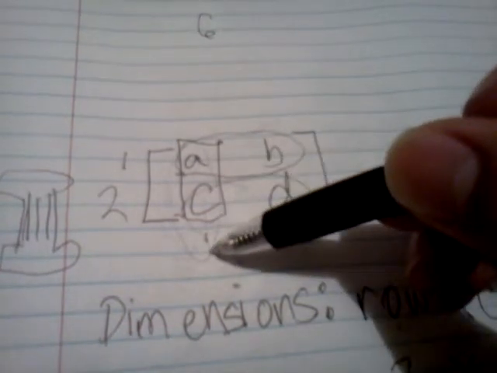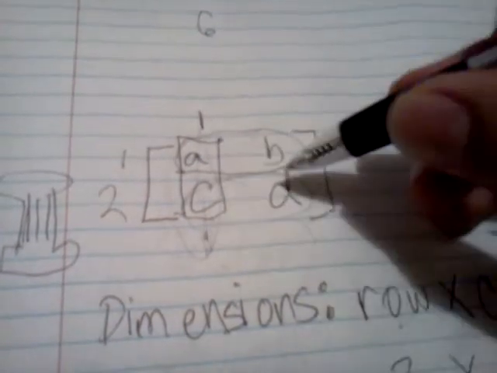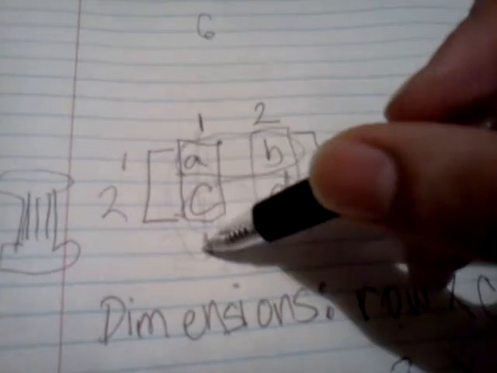So here, A and C, these numbers are our columns. So here we have one column, going from up to down. So that's our first column. Here, this set, B and D, would be our second column. So we have one column, two columns.